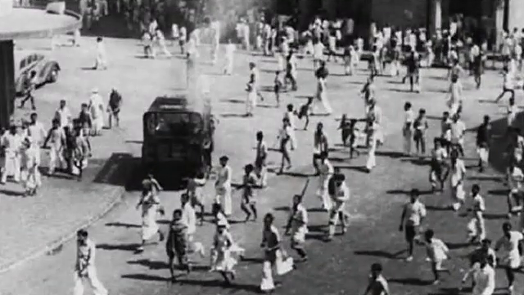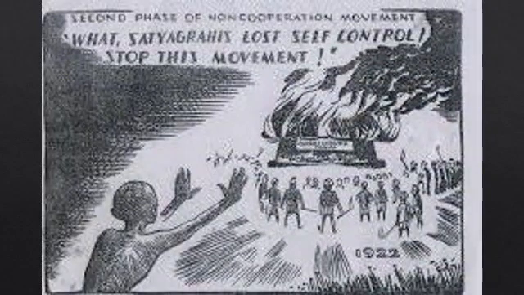On 5th February 1922, the police station at Chauri Chaura fired at a group of demonstrators. The demonstrators retaliated by burning down the police station, causing death of 22 English policemen. In the wake of this violence, Gandhiji called off the non-cooperation movement.